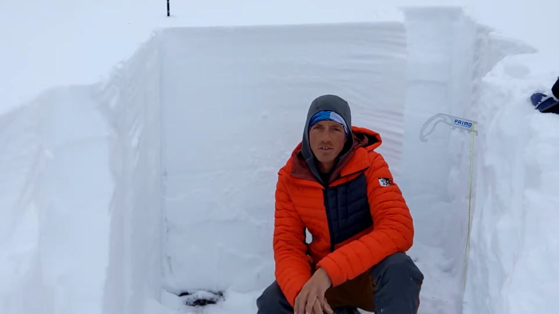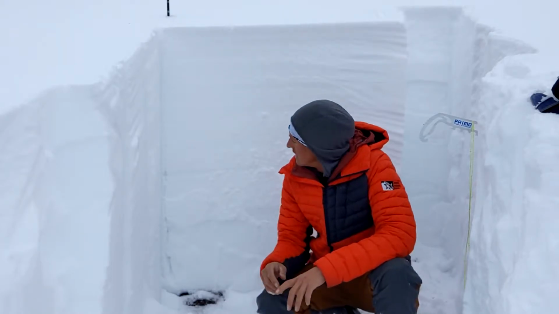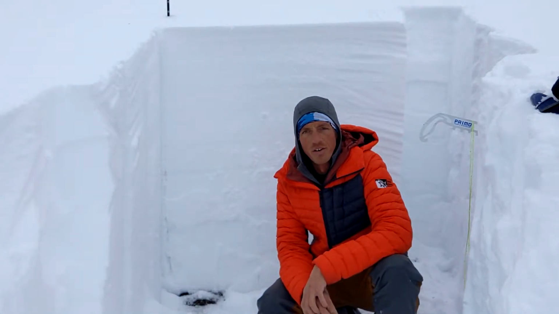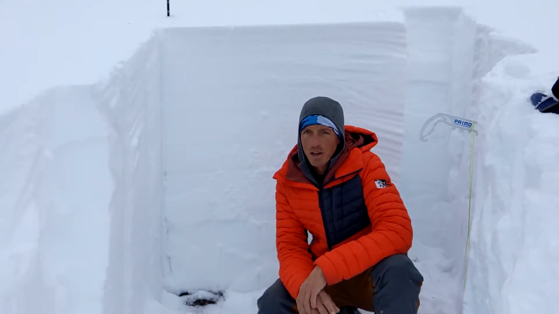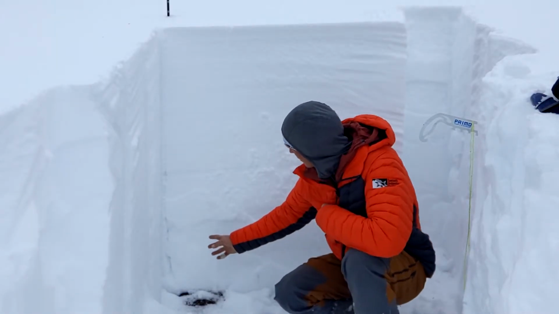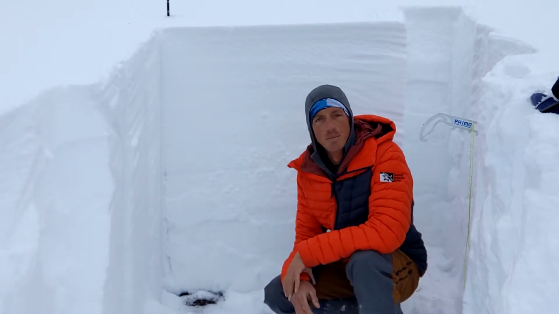We're out here on an east-facing slope at 7,600 feet in our Banner Summit Zone. And as you can see behind me, the snowpack here is significantly deeper than in our other areas. Even though that's the case, we still have a similar layer of weak snow buried in the ground. It's relatively obvious in the pit wall here.